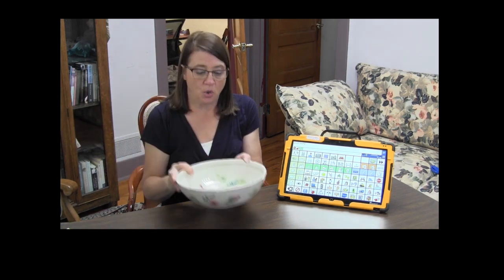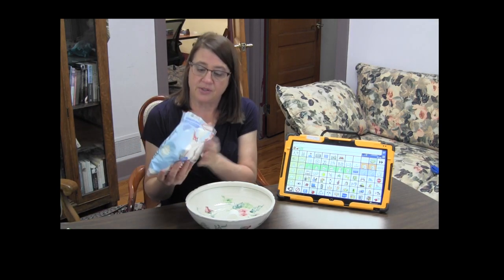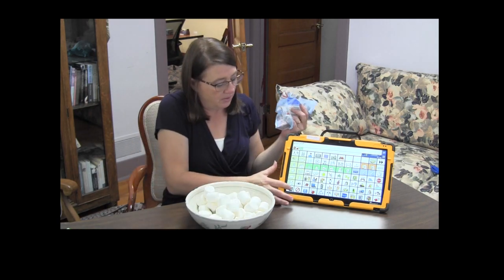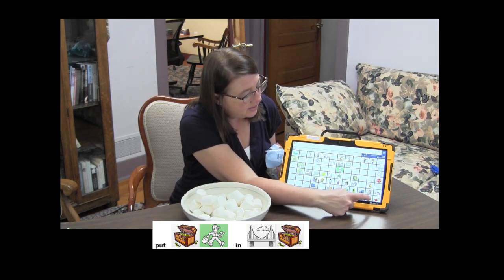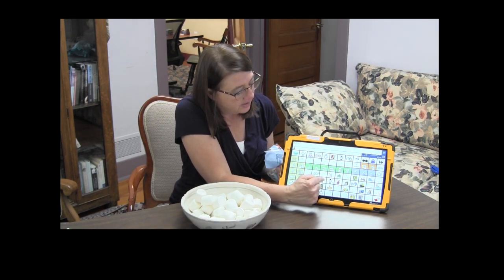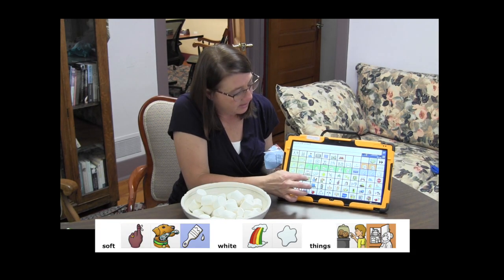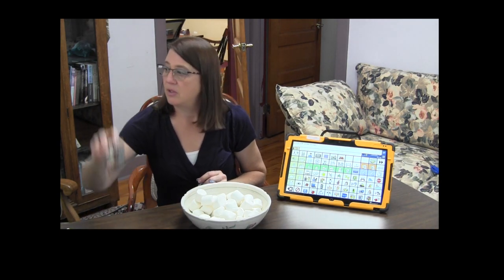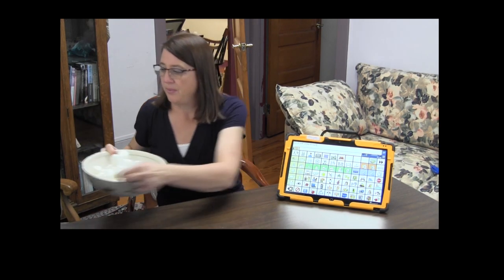Okay, so the first thing that we need to do is get a bowl. And we're going to put our soft white things in the bowl. Put in the soft white things, and we have to cook them in the microwave. So let me put them in the microwave.